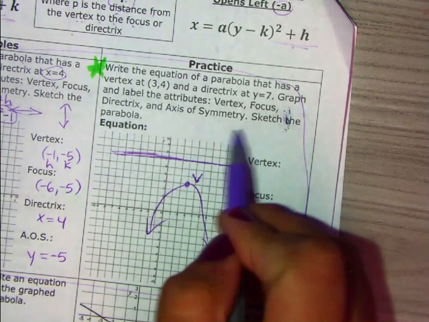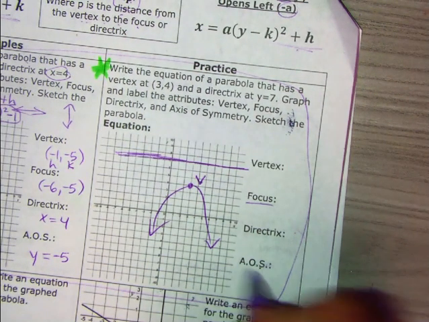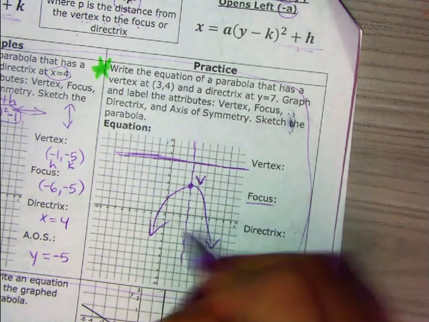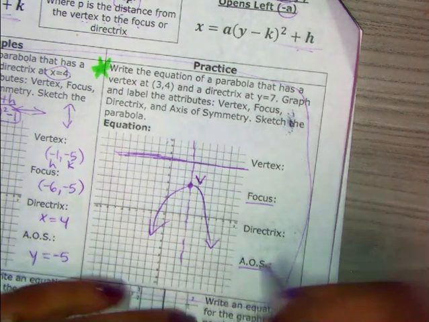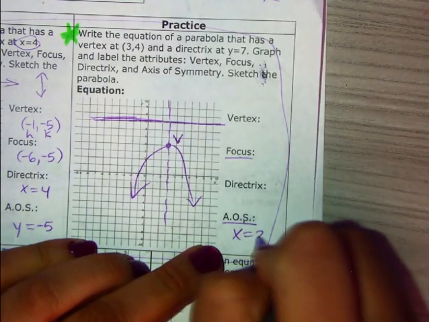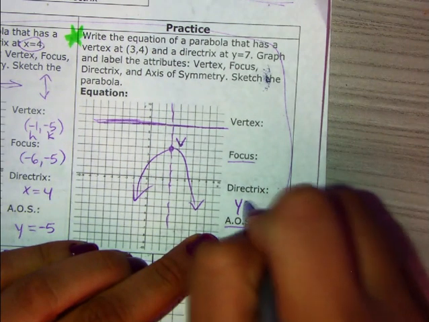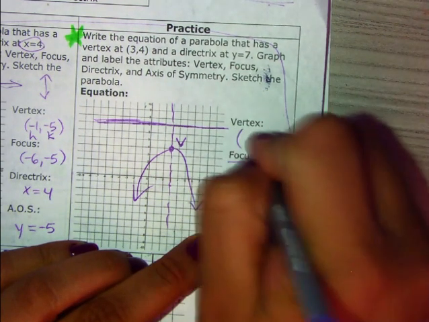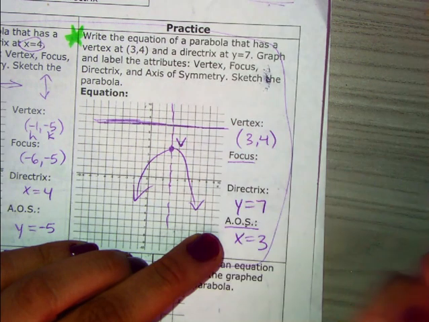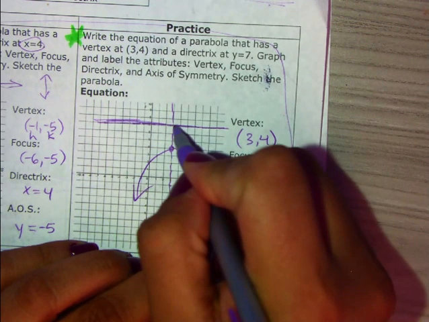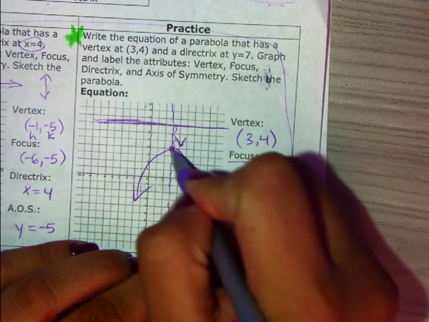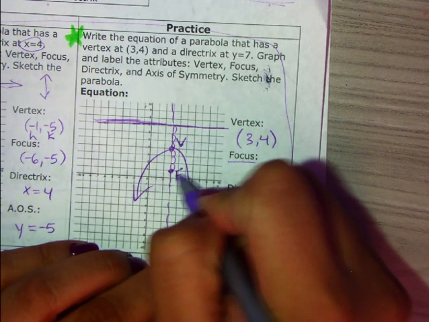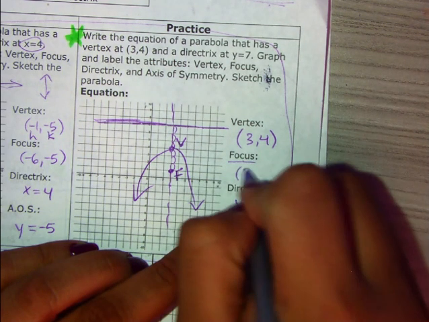We're looking for the focus and axis of symmetry. We know that the axis of symmetry cuts through the middle. It's going to cut at 3, so we're going to say x equals 3. The directrix is y equals 7 because it was given to you. The vertex was given to you as well, so it's 3, 4. And then the focus is calculated by counting the spaces and then continuing this way. So this is the focus right here, and it's going to be 3, 1.